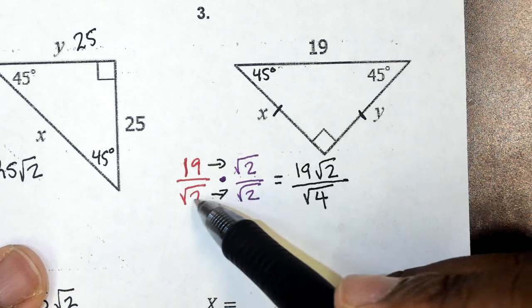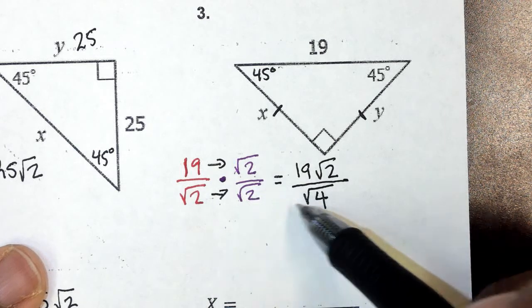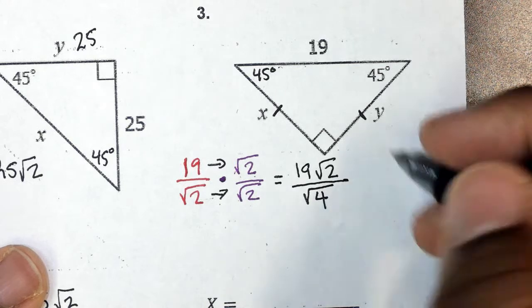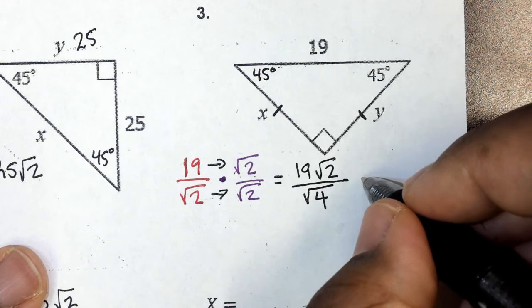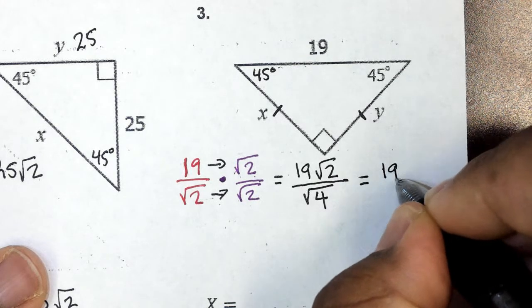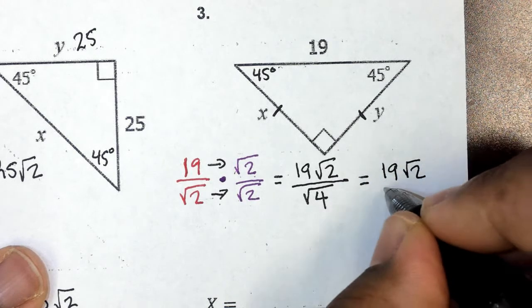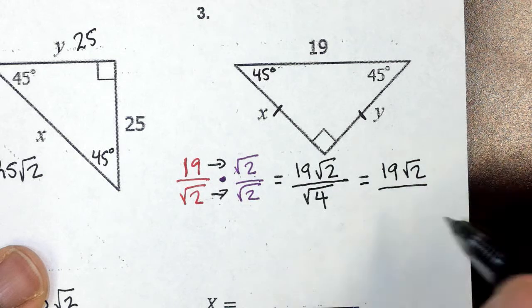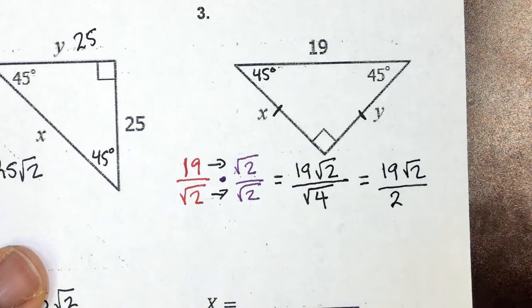Because on the bottom, when you multiply these two square roots together, you're going to get a number under the square root that you can take the square root of. So you can get the radical sign off the bottom. So cleaning this up, on top I'm going to have 19 square root 2. And on the bottom, I'm going to have square root of 4, which is 2.